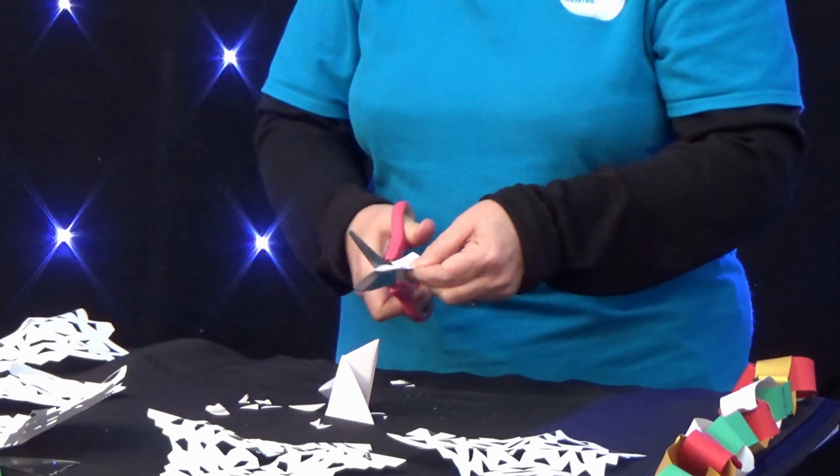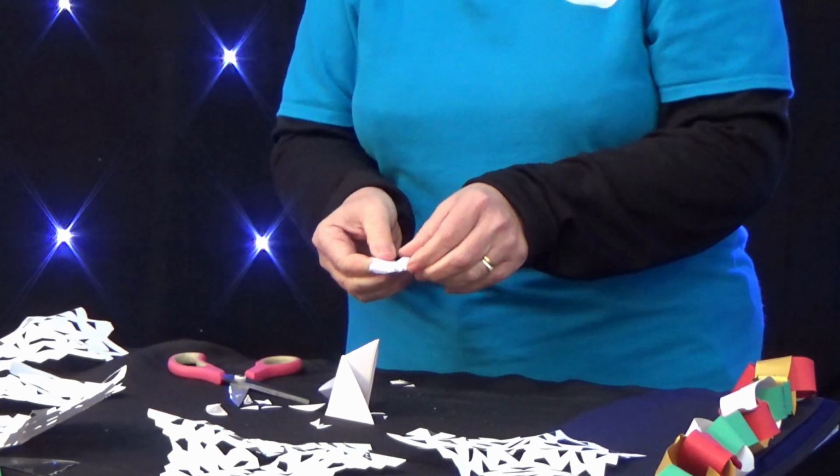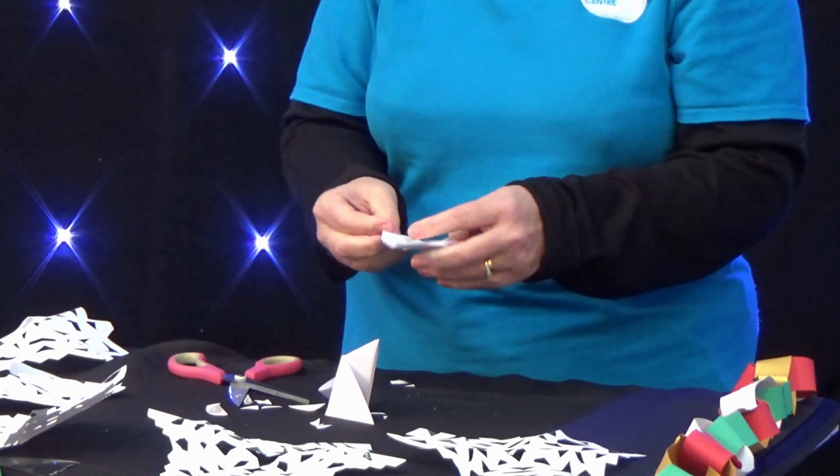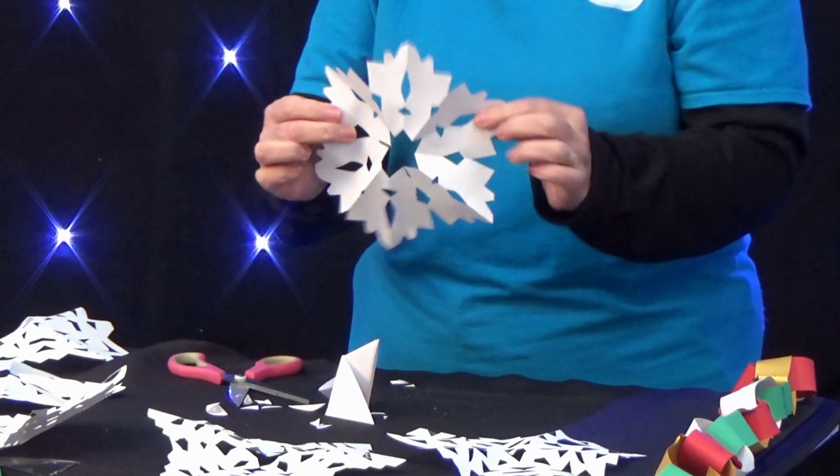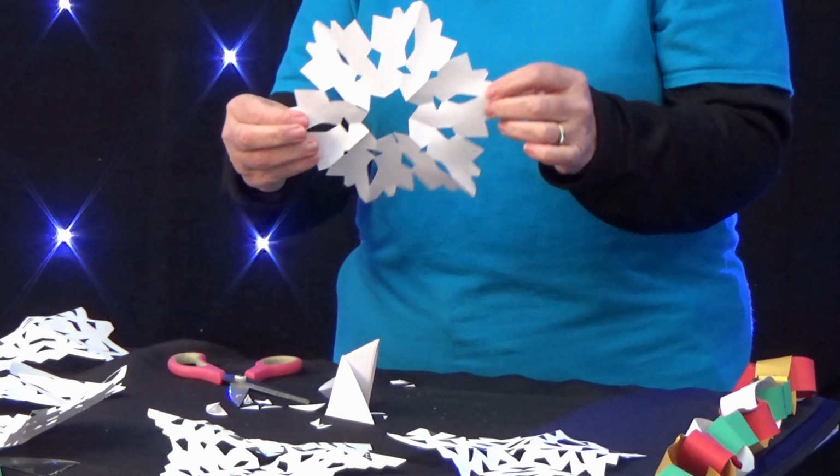And when you go to open it up, be very careful because there are some quite thin bits holding it together, so do it very carefully. And there's my snowflake, beautiful though I say it myself.